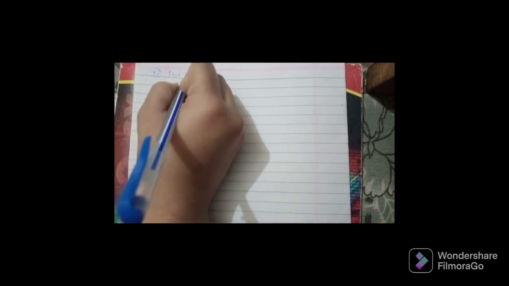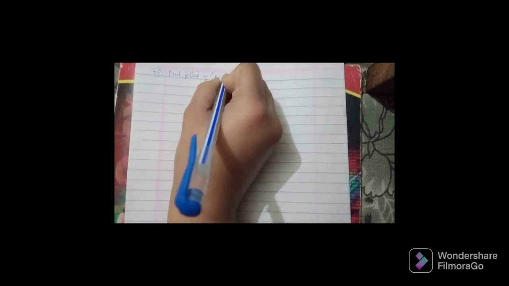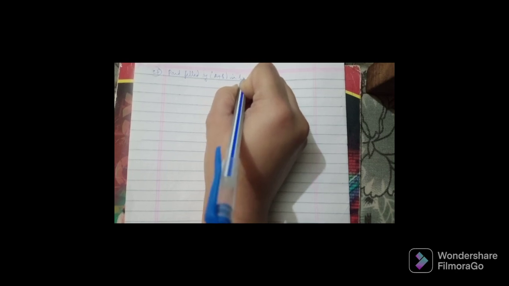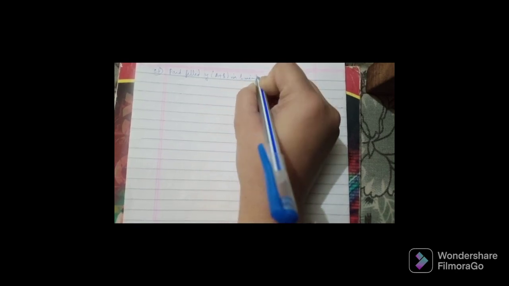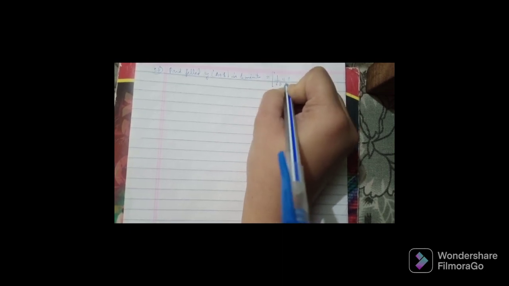So we'll go for the 28th solution of the session here. Part filled by A plus B in 1 minute equals 1/60 + 1/40, which equals 1/24.